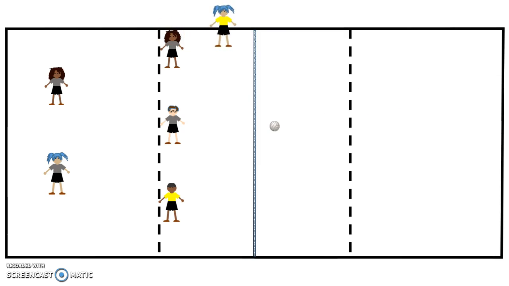And then our ball is served. Our setter comes to the outside of their player and then comes into the net, and the ball is received from the back row.